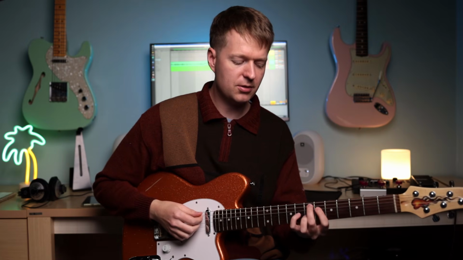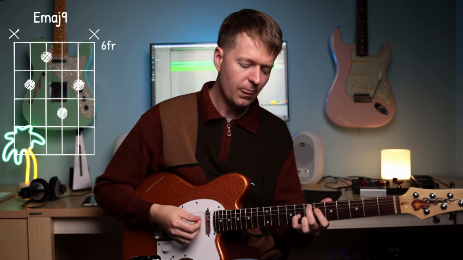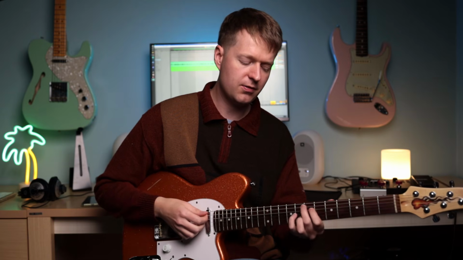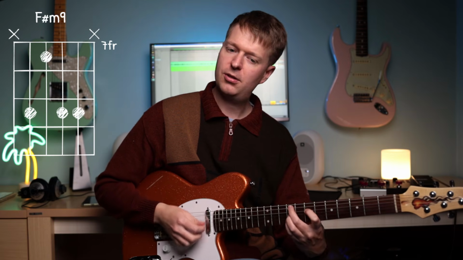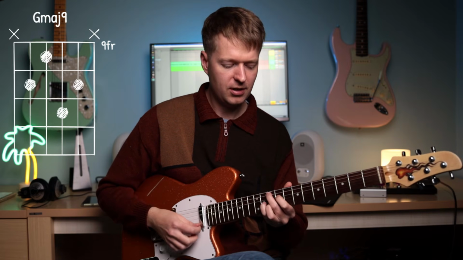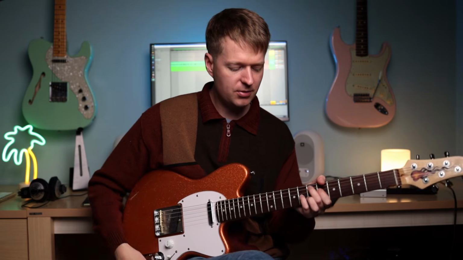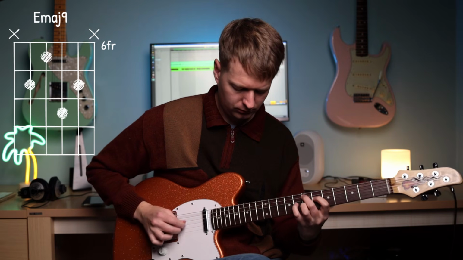So if I'm on this chord to begin with, I think I can use an idea to go from here to lead up to this chord here. So I'm going to put in this minor 9 chord, this F sharp minor 9 chord, to get to this one. But we need to work out the rhythmic change here.